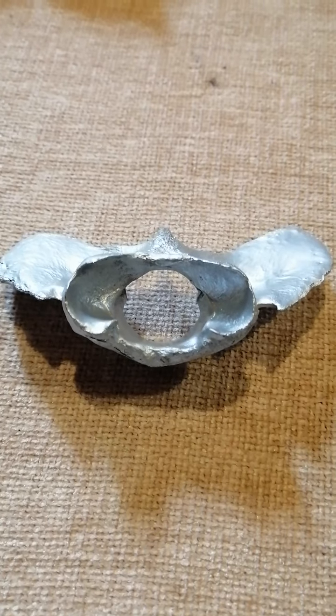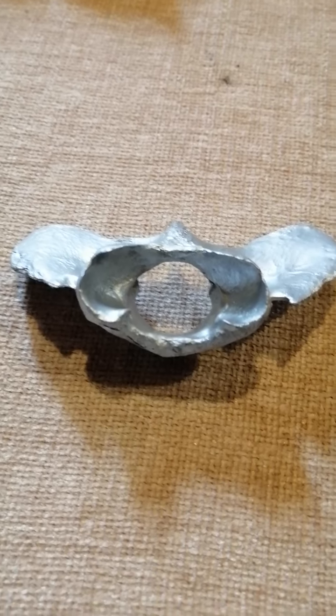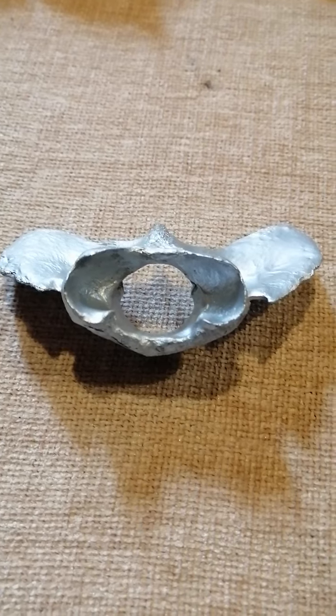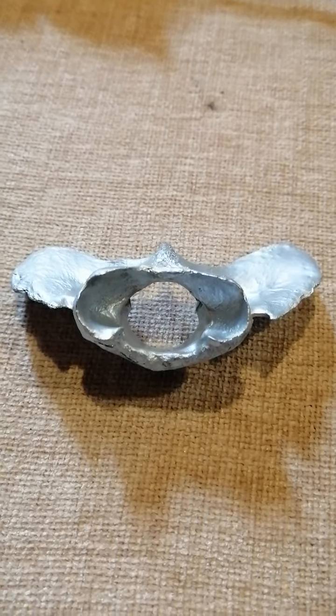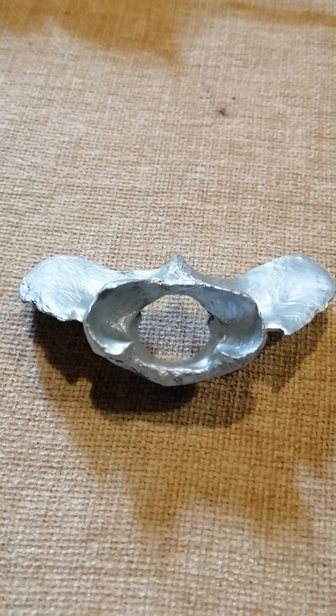the Atlas bone or the C1 bone. By the end of this particular practical lesson, candidates, I want you to be able to identify the following features. 1.